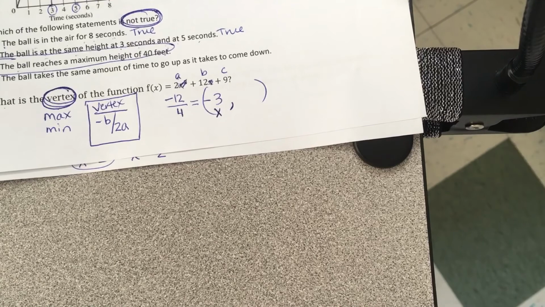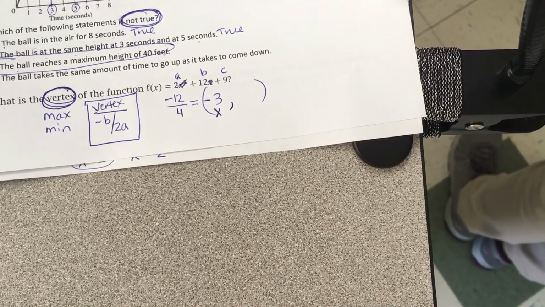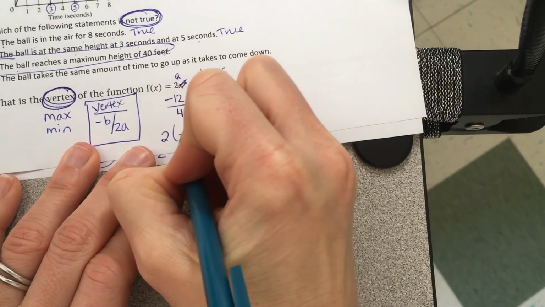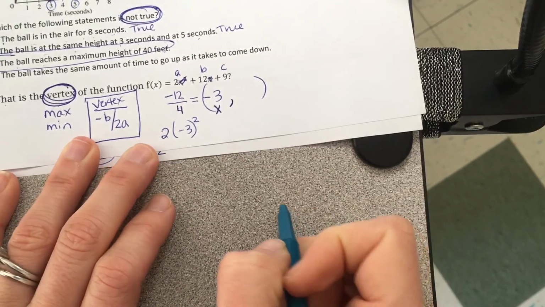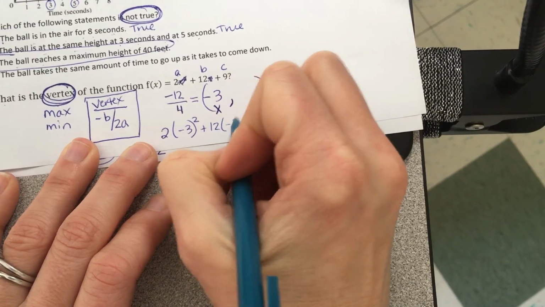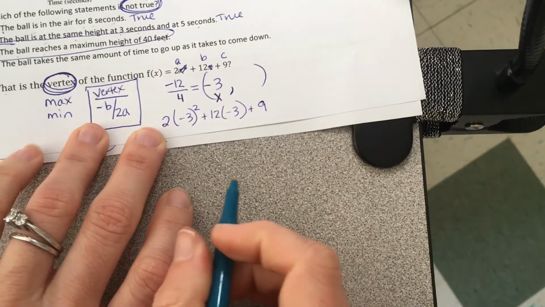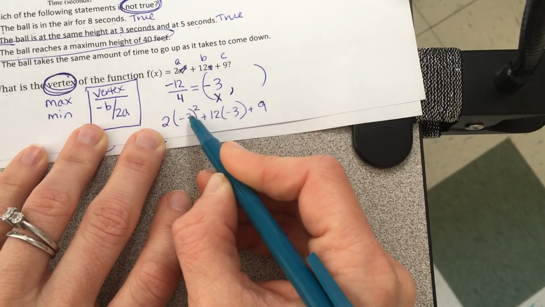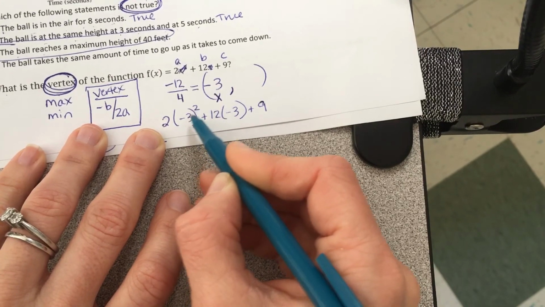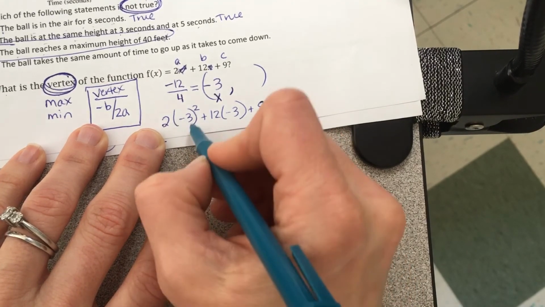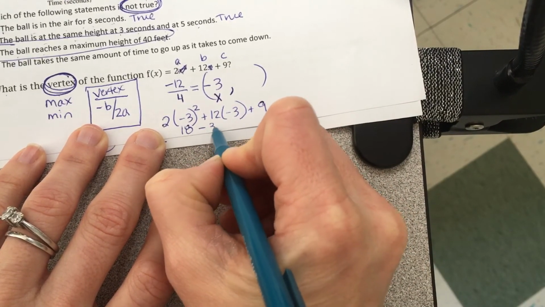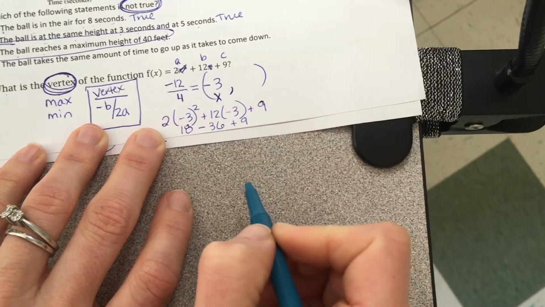That is the x value for the vertex. Because the vertex is a point. That gives you your x value. Once you have your x, any idea how you can find the y? Plug it in. Very good. Again, I'm not going to make you do this on the test, but you never know what the EOC will have. So if you plug it back in, what is negative 3 squared? 9. You have to do exponents first. Please excuse my dear Aunt Sally. So what's 9 times 2? 18. 12 times negative 3? And then plus 9.